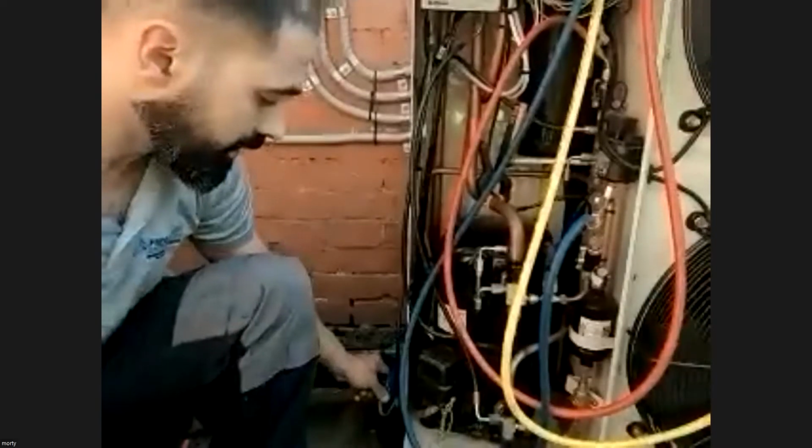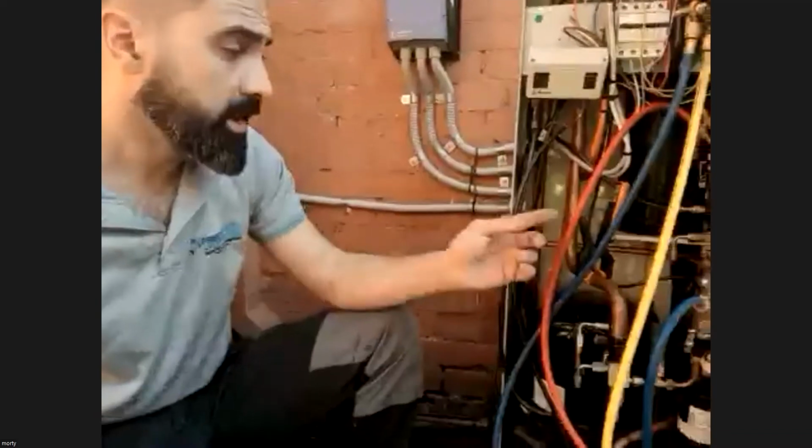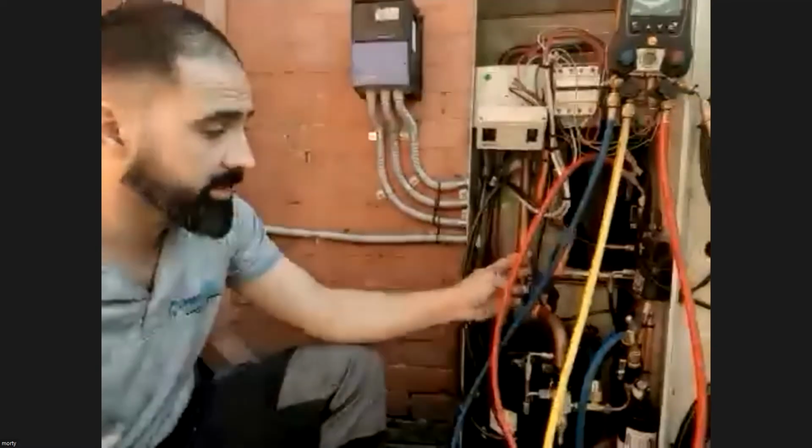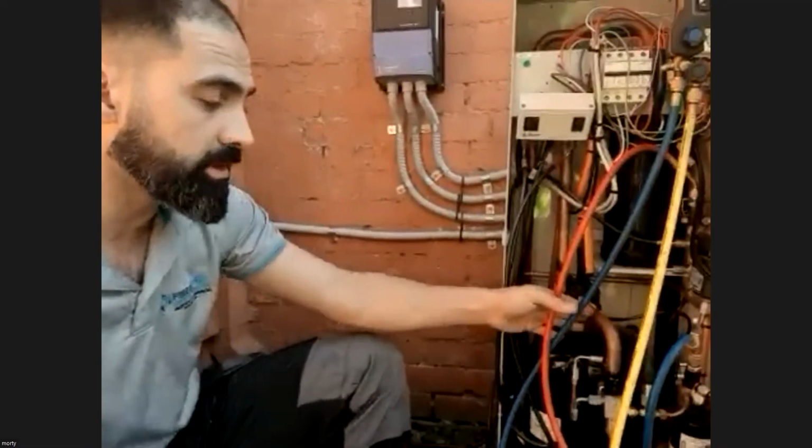Now, not all cases will need a liquid injection into the compressor. If your system superheat is within the design condition, you no longer need a liquid line injection. System superheat is very important to take correctly. You've got to take it at the entry of the suction line into the compressor.